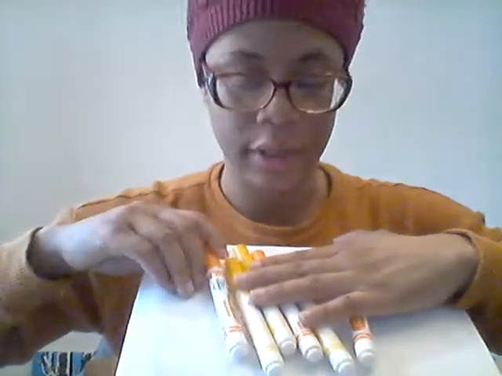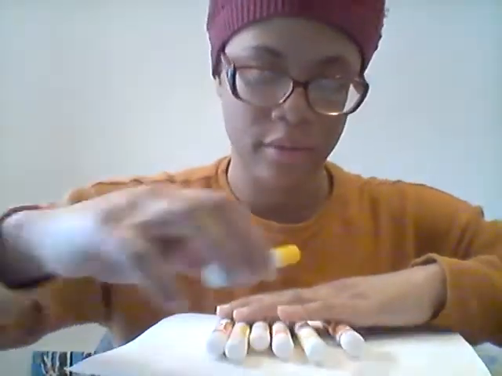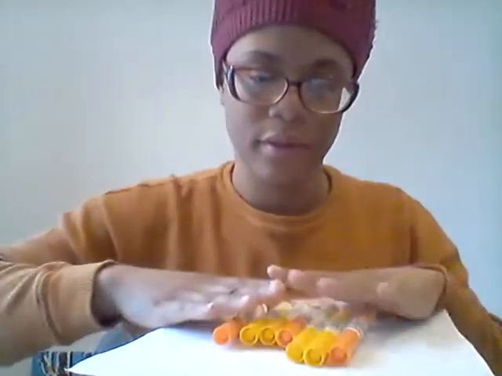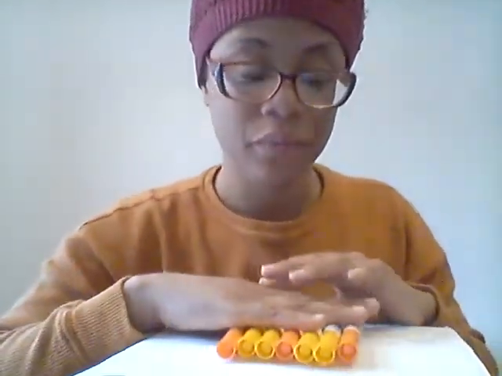and an orange. I told you guys I have all these markers. Don't ask me why. I don't know why. It's crazy. I know. Okay.